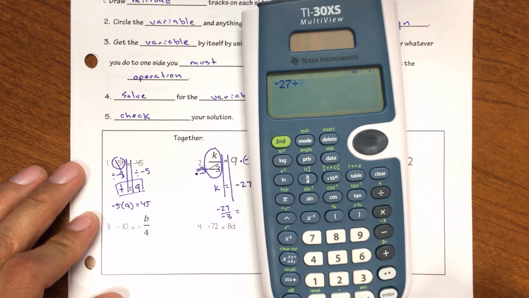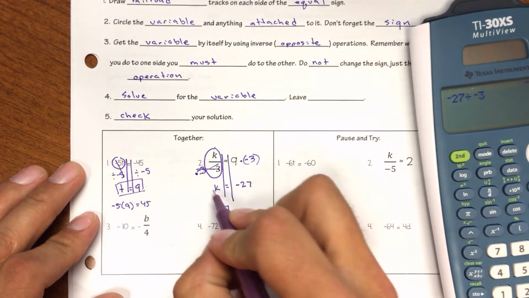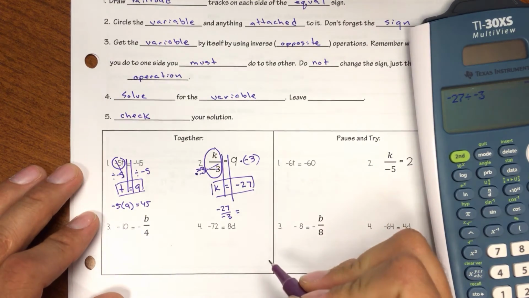Negative 27 divided by negative 3 gives me 9. So I'm confident my answer is correct. K is equal to negative 27.